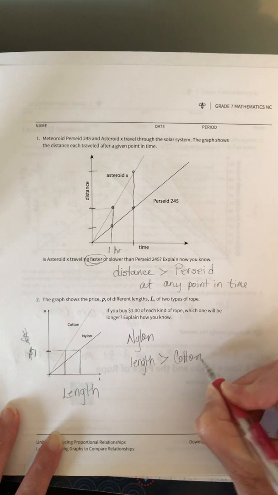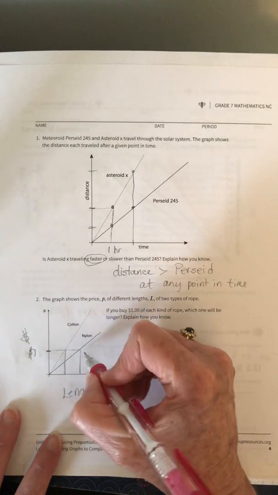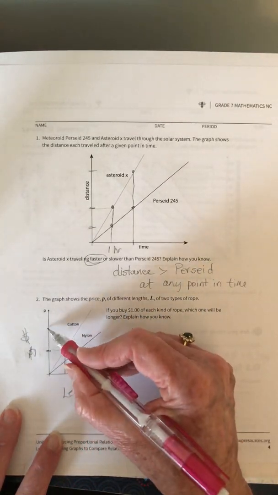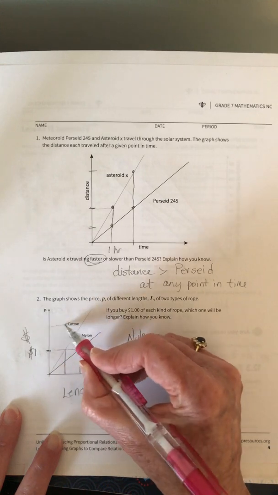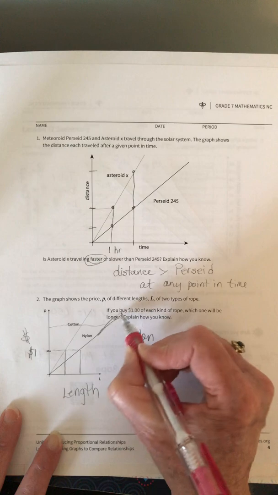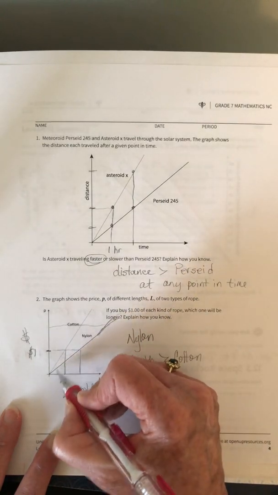At $1. I just drew in where I wanted $1 to be. It could be anywhere. It could be up here. Which one am I going to get the most of? I would continue this line right here. Nylon rope. I could have made one way down here.